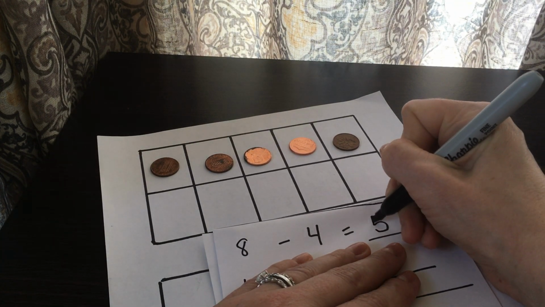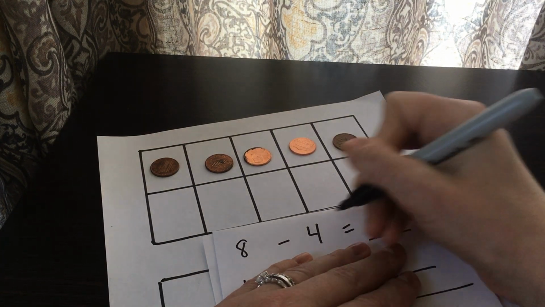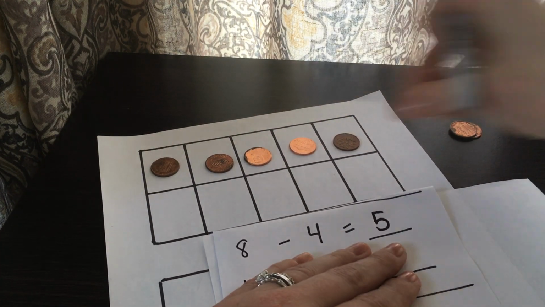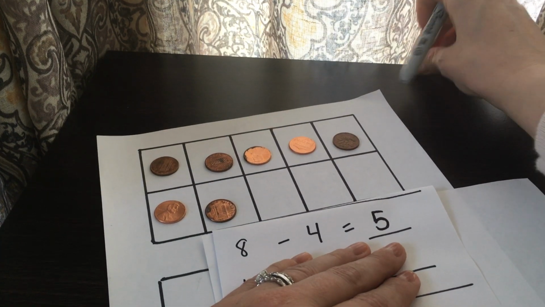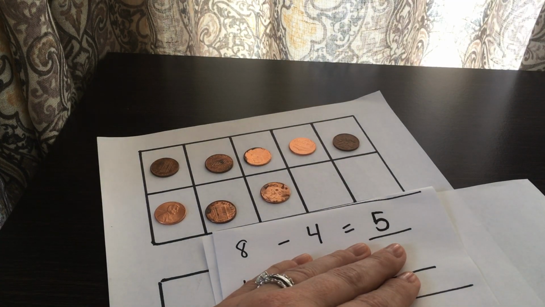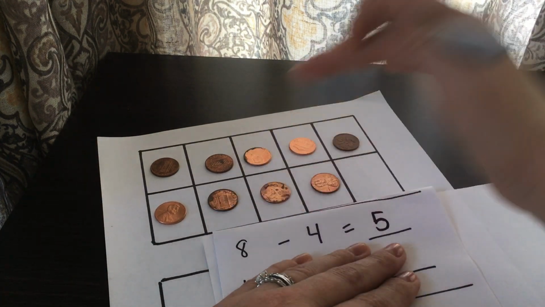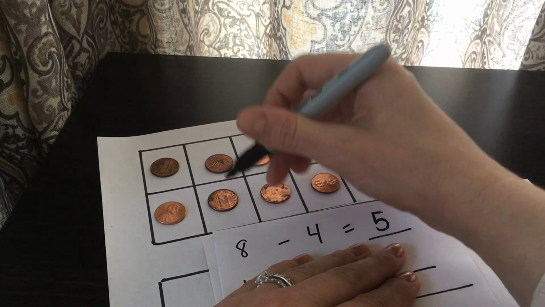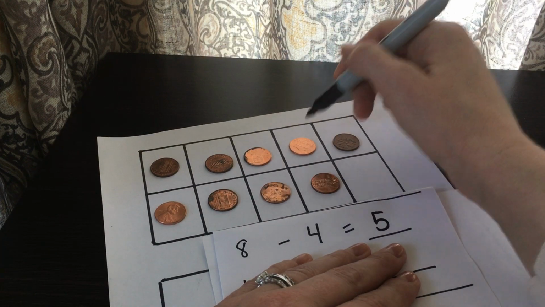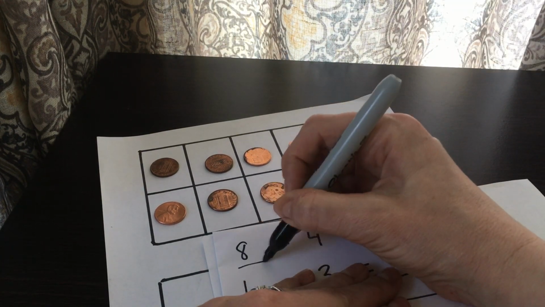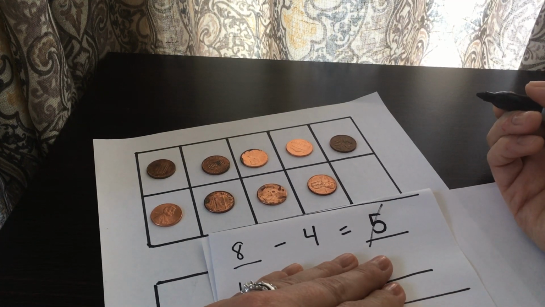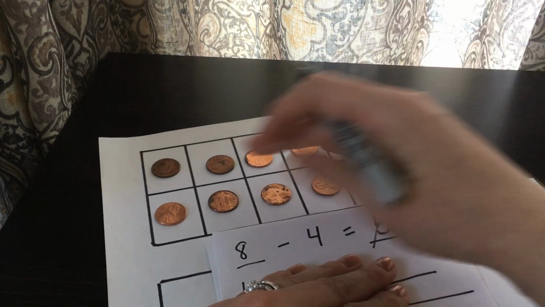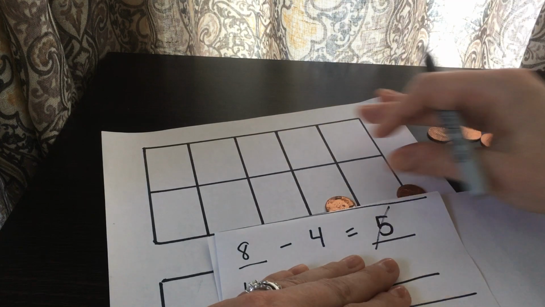Then I have them add those together. So 5 plus 4. 1, 2, 3, 4, 5, 6, 7, 8, 9. This is not 9. Therefore, this cannot be the right answer. And so then I have them go ahead and do it again.